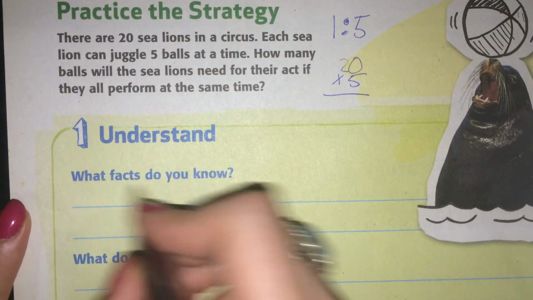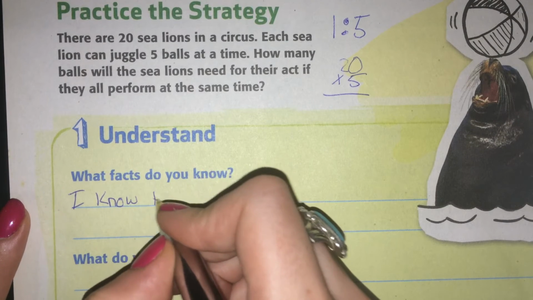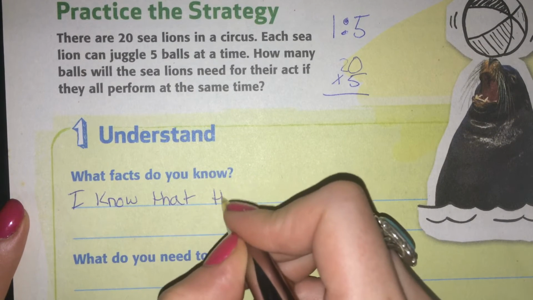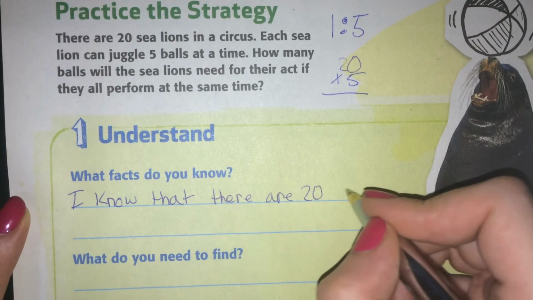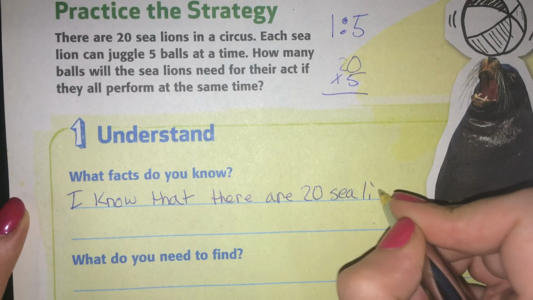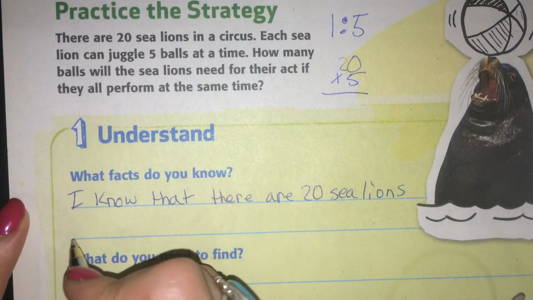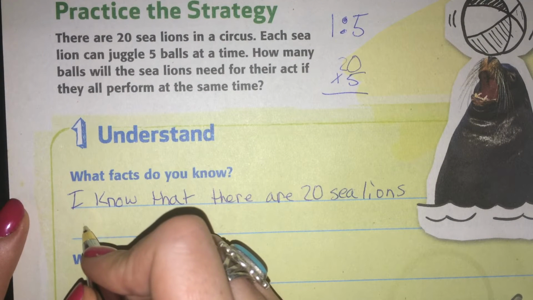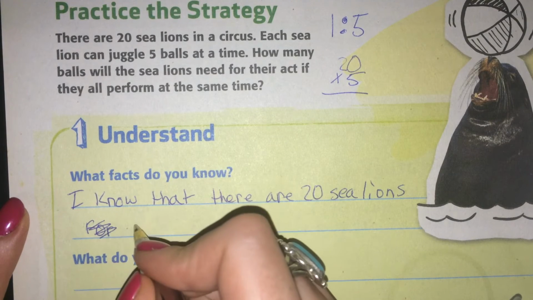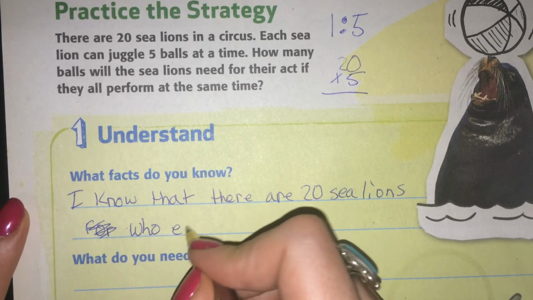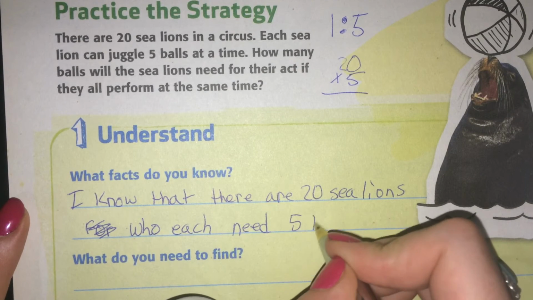Okay, so what facts do we know? I know that there are 20 sea lions who each need 5 balls.